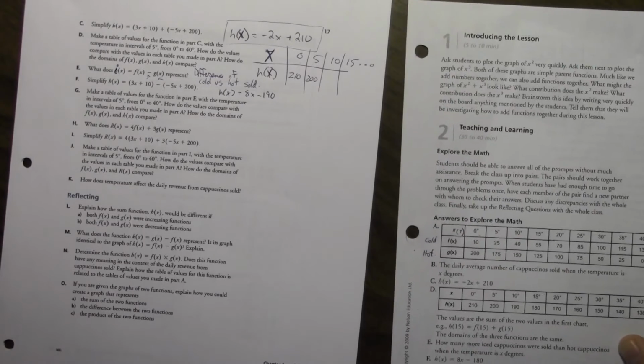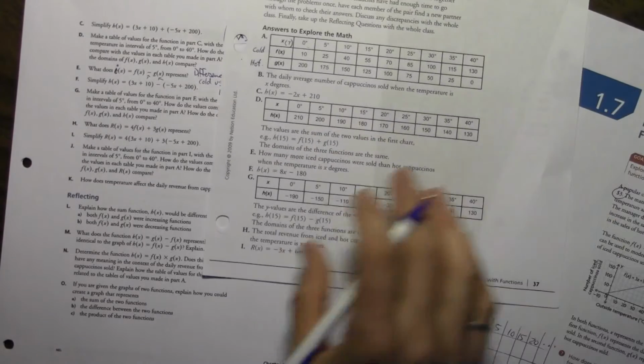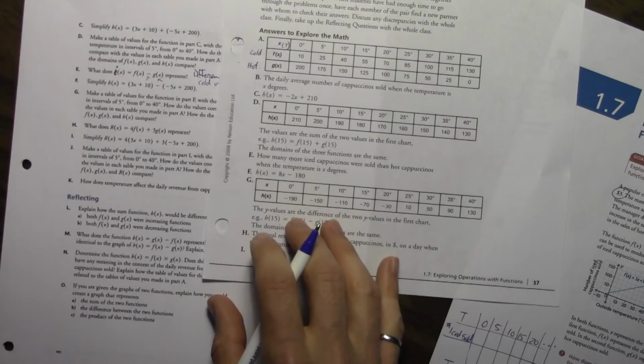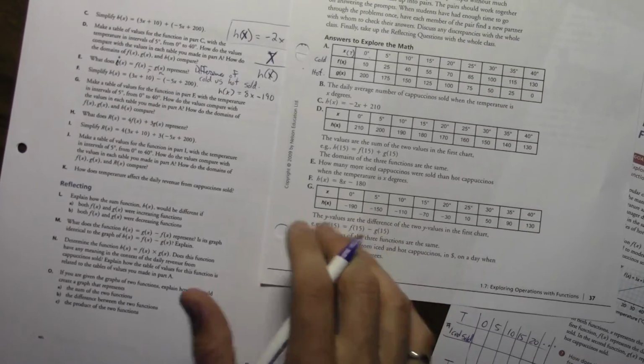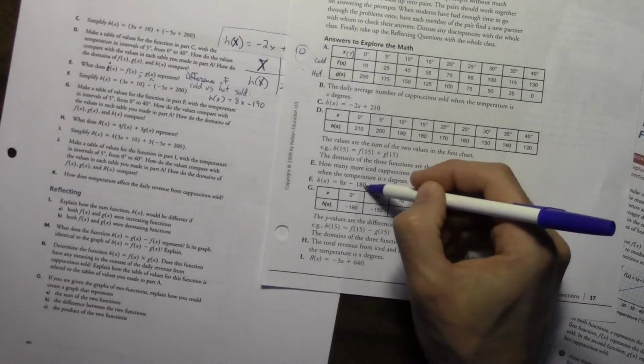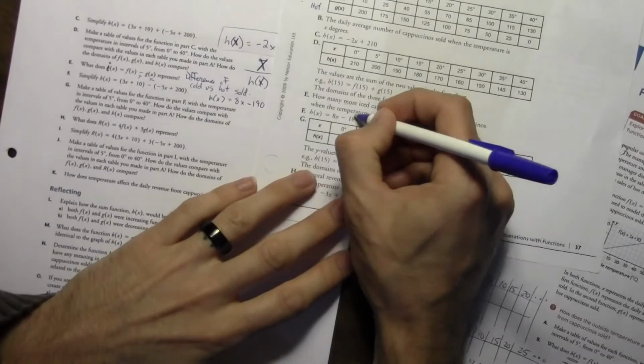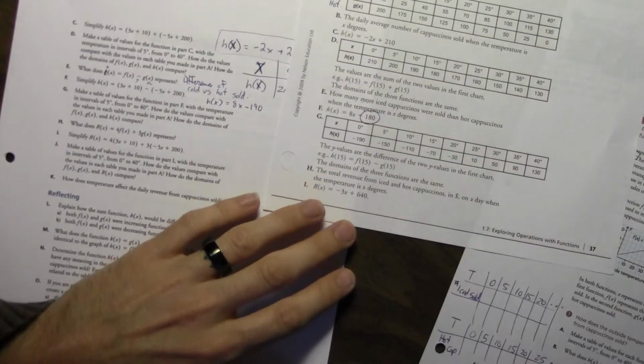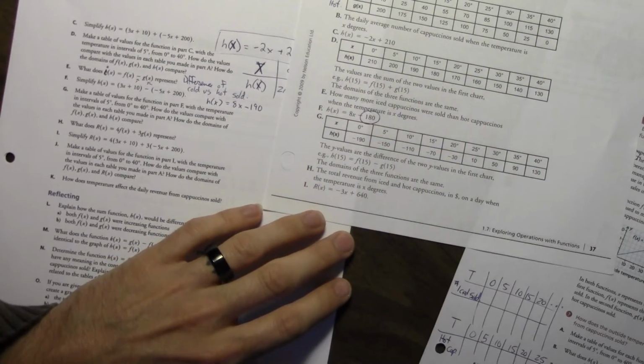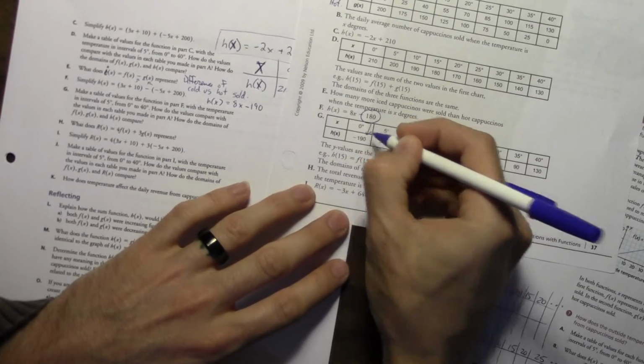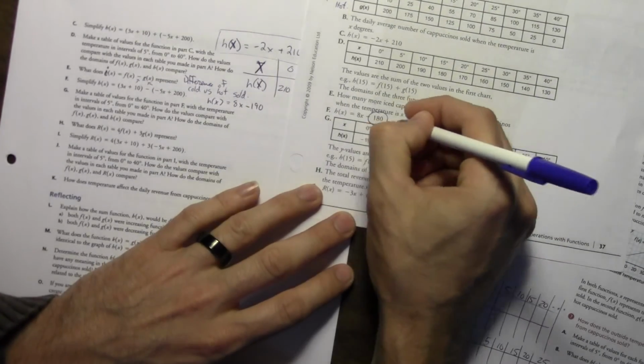And then it tells us to make a table of values. Okay, so the exact same way. There's our table of values. Did I mess that up? Well, looks like they messed it up. They have 180. Yeah, they made a mistake here. Should be negative 190. Yeah, you can see that mistake is reflected right there. This should have been negative 190.